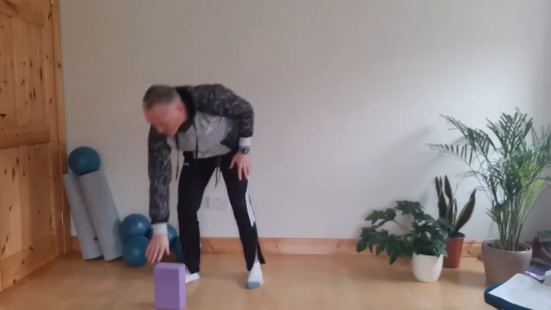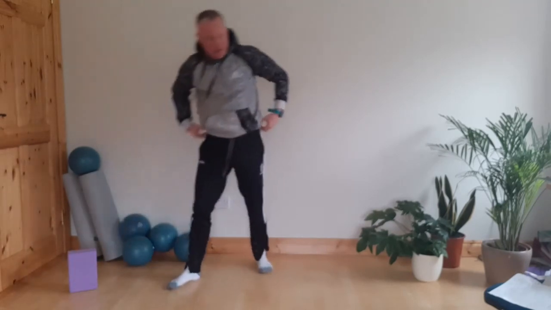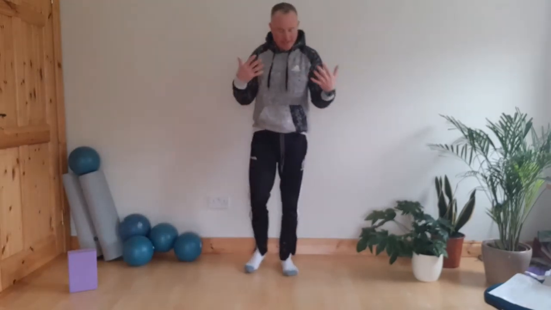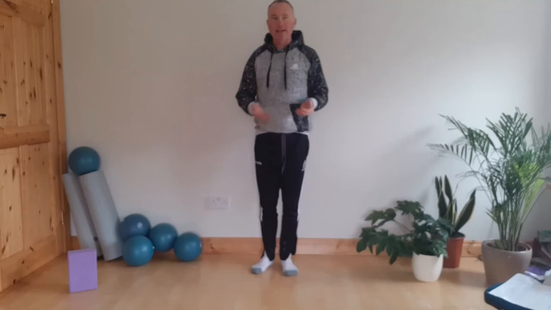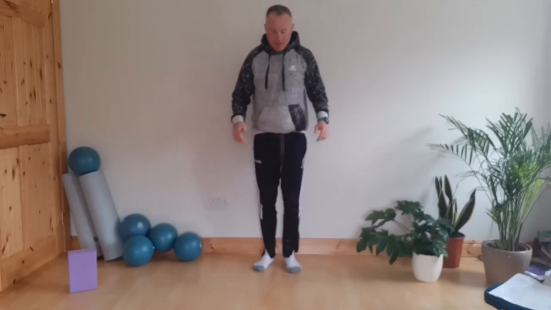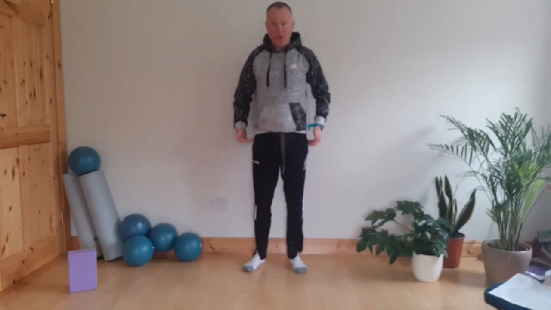As we move into an axial extension. So the axial extension will create a lot of space in between the discs. So we're going to be working again on lengthening that spinal area. We'll use the arms as well. We get the two feet in line with the shoulders, draw the hips up, engage the belly.